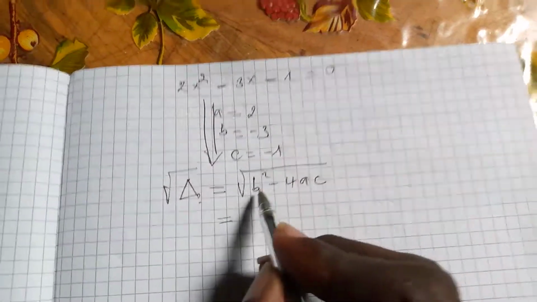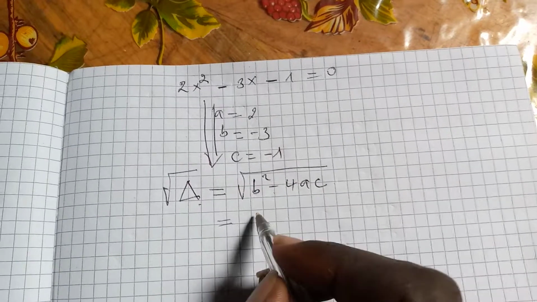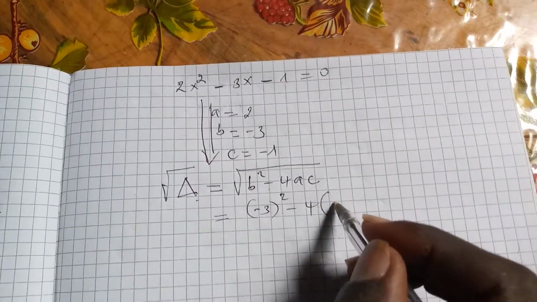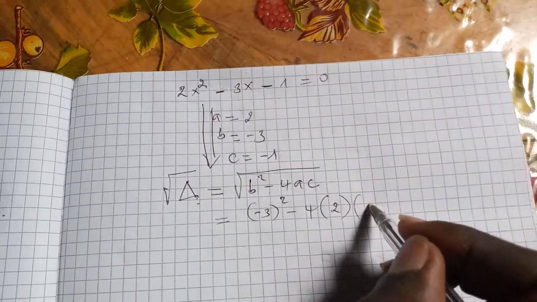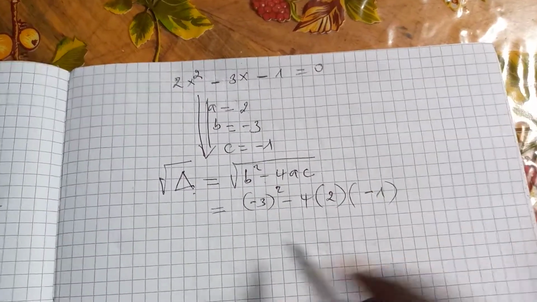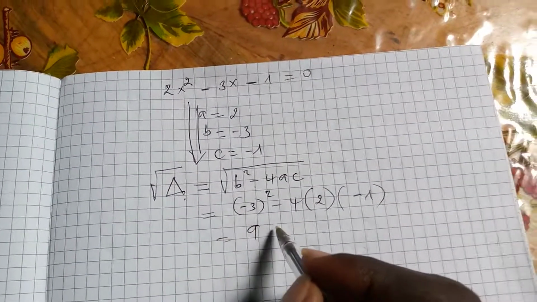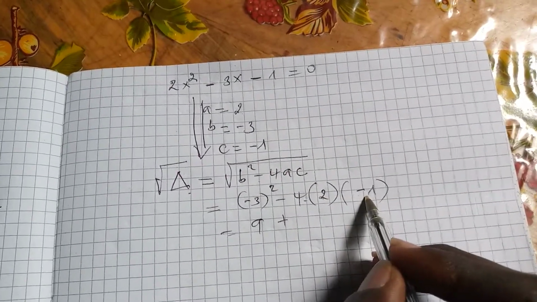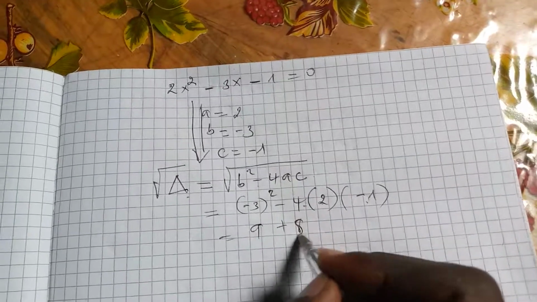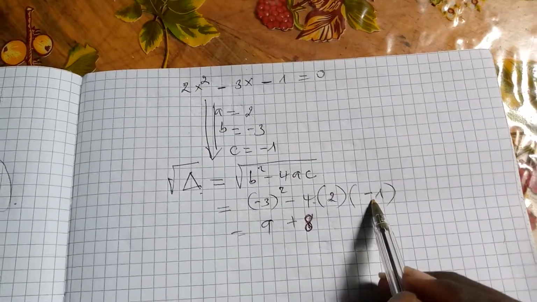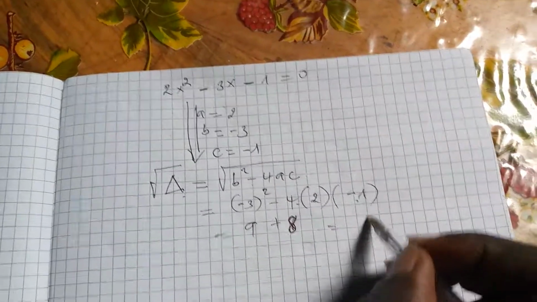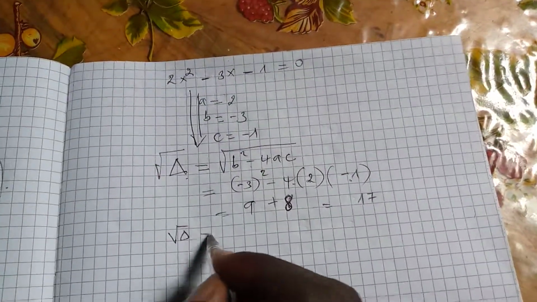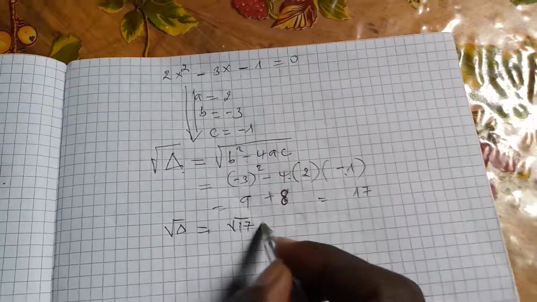We have to know b squared. B squared will be equal to minus 3 squared, then minus 4 times a, which is equal to 2, times c, which is equal to minus 1. And here it will be equal to 9, then plus 8, because minus times minus will be plus. Then this will be equal to 17. So the square root of the discriminant will be equal to the square root of 17.